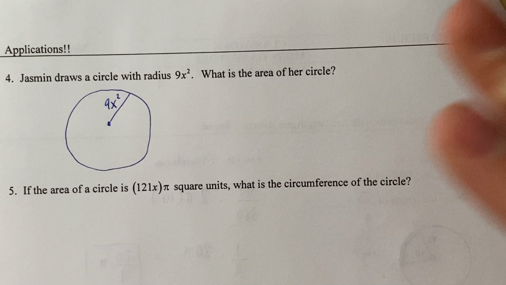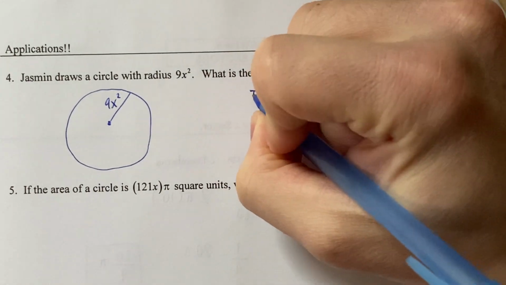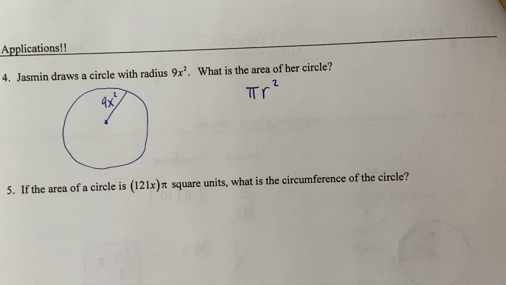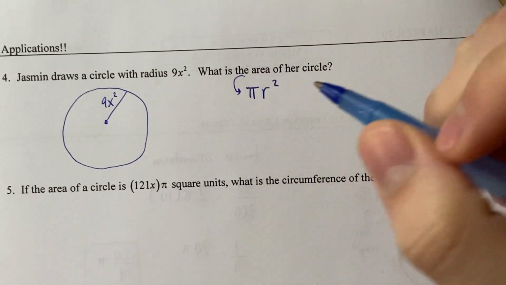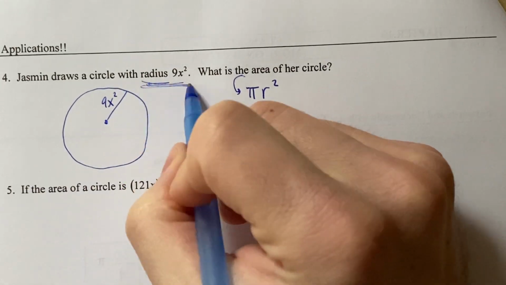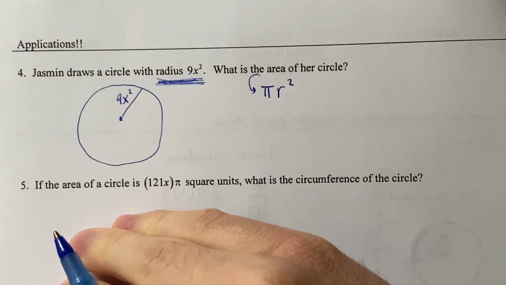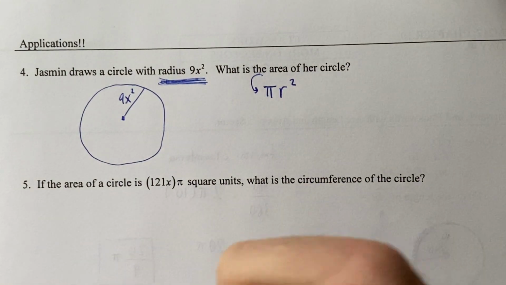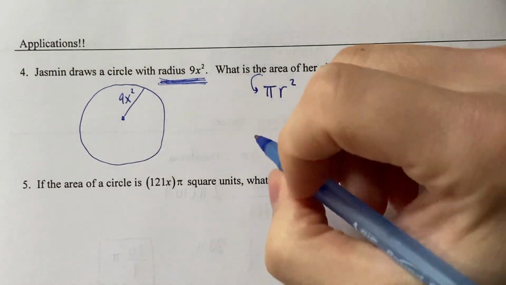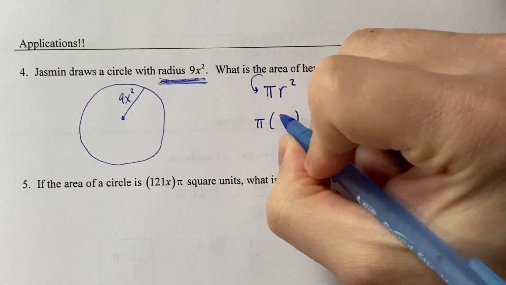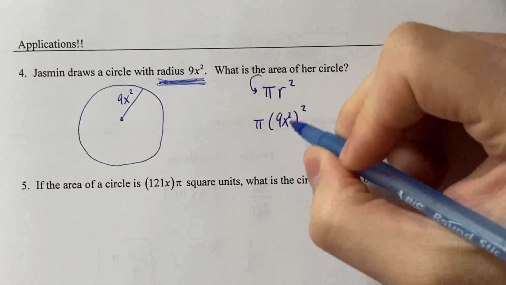So again, don't overcomplicate things. The area of a circle is pi r squared. That's what area always is. But the radius is 9x squared. I don't care that you're going to get x's in your answer. If you follow the problem and you do everything that they ask, you're going to get it right. So here we go. That's pi times 9x squared, because again, this was r.